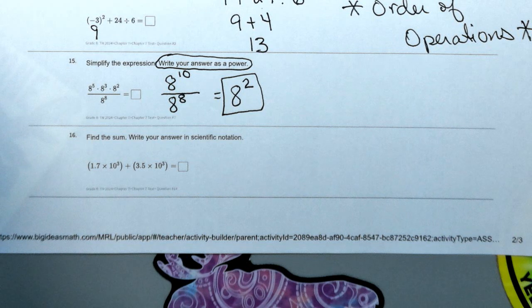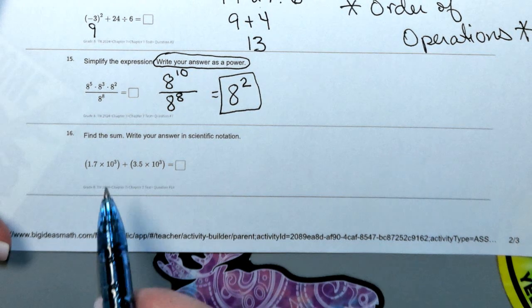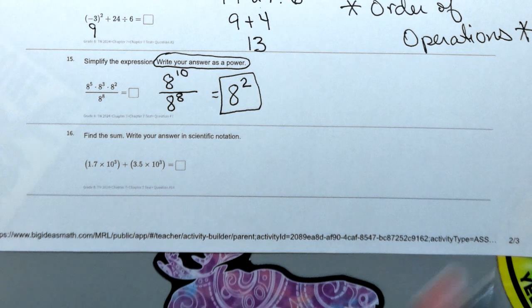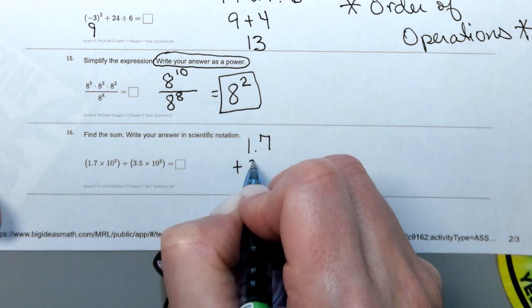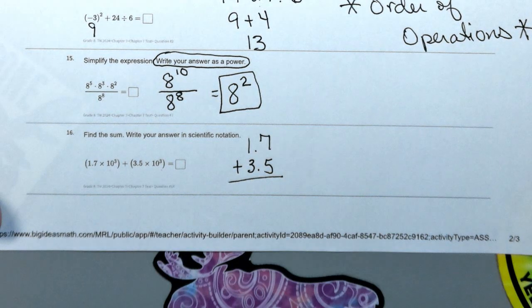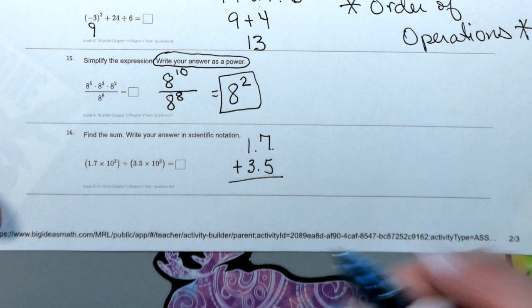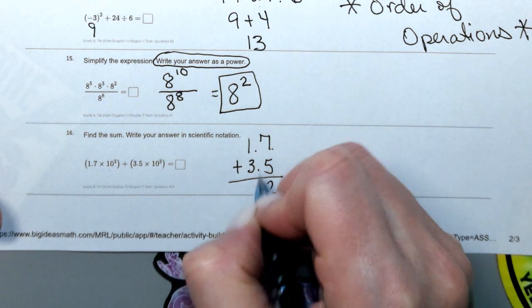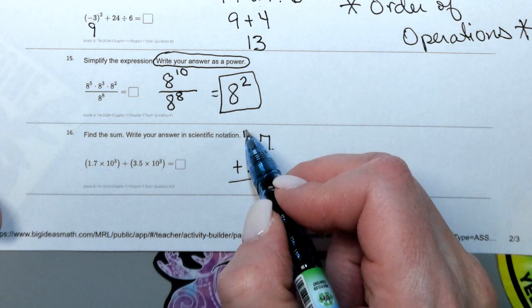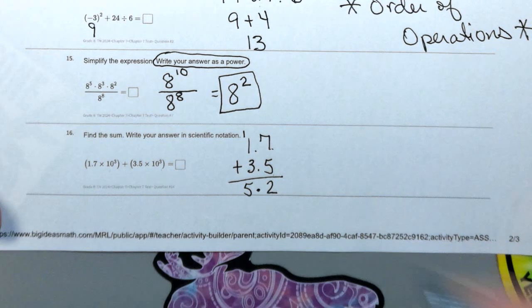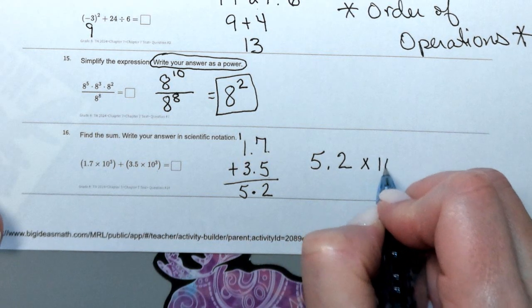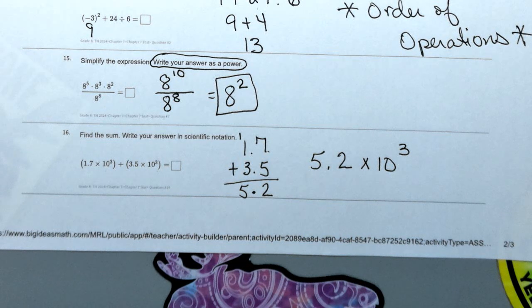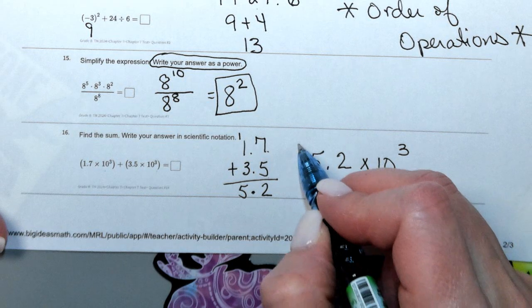All right, and then number 16, it said find the sum. So again, exponents already match. You didn't have to do any work there. So you're adding 1.7 plus 3.5. All right, so 7 plus 5 gave you 12. 3 plus 1 is 5. So I have 5.2 times 10 to the 3rd. Keep the exponents. We are adding. Okay? And my decimal's in a good spot.